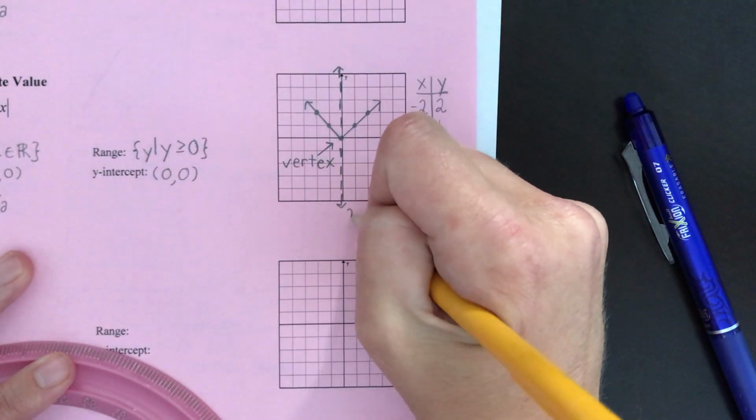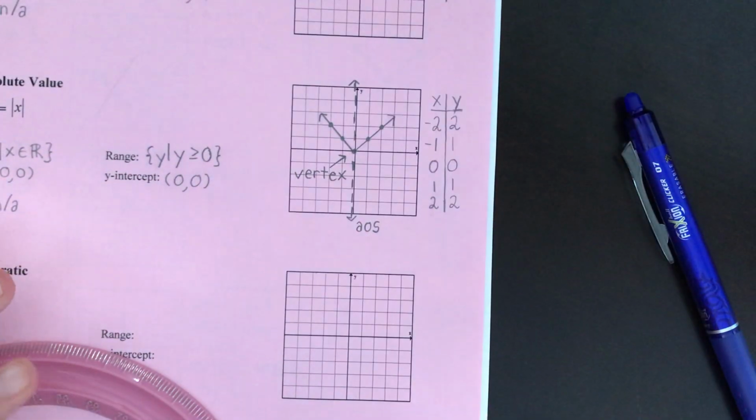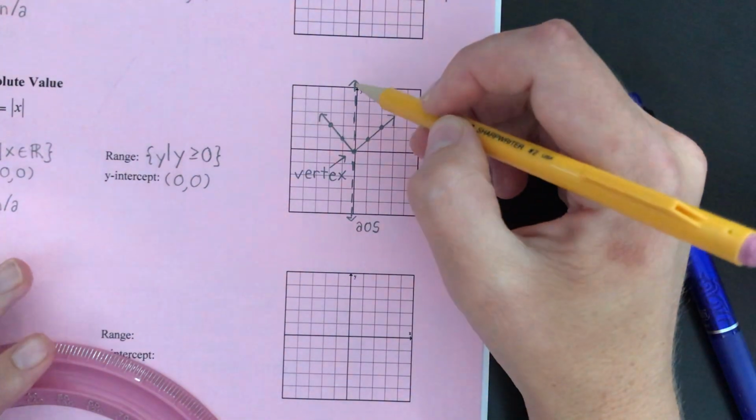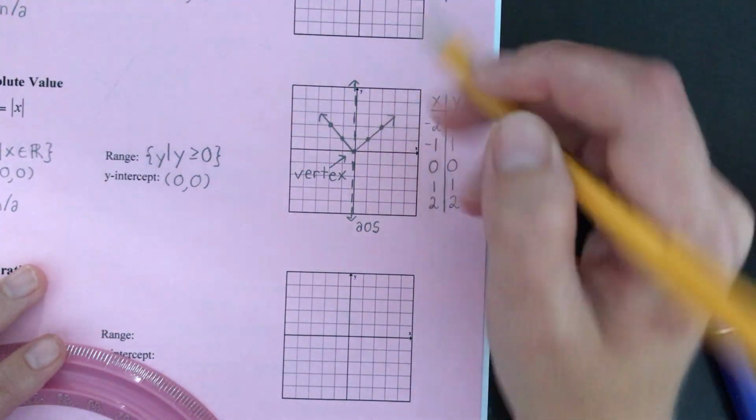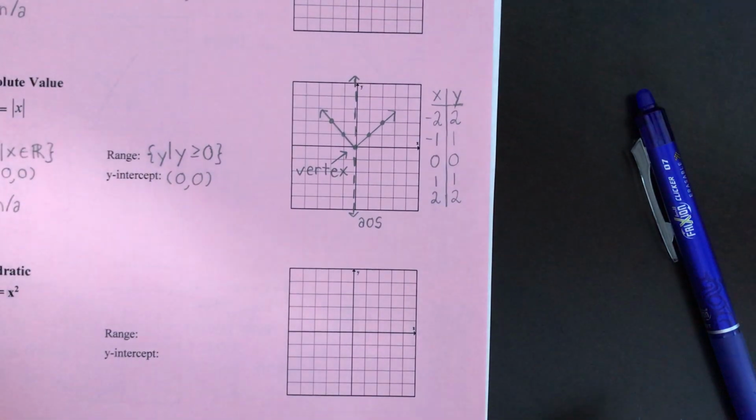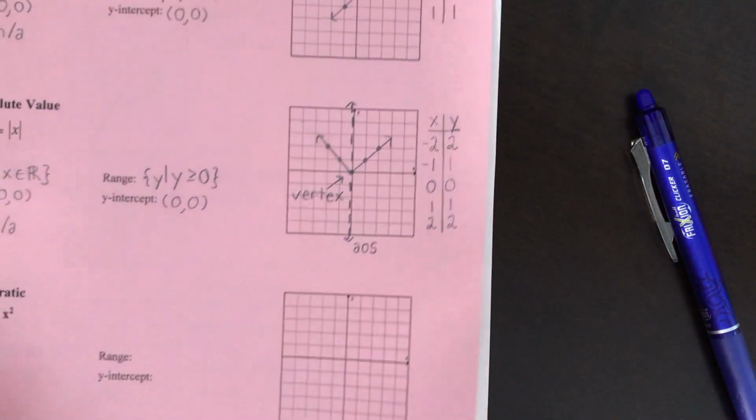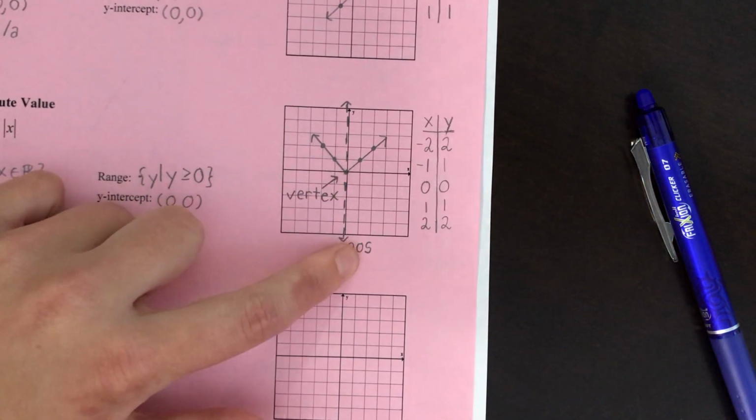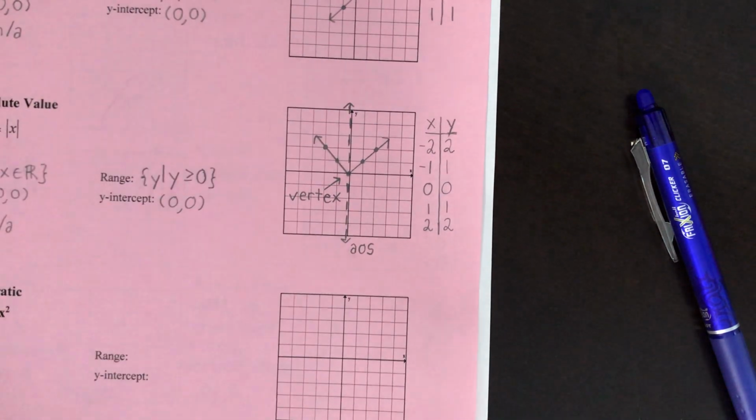Okay, this line here is called the AOS, or axis of symmetry. All right, so that's the axis of symmetry. It cuts the graph in half. So I forgot to add that earlier. So there you go. That's the vertex, that tip point there, and that's the axis of symmetry, the line that cuts the graph in half.